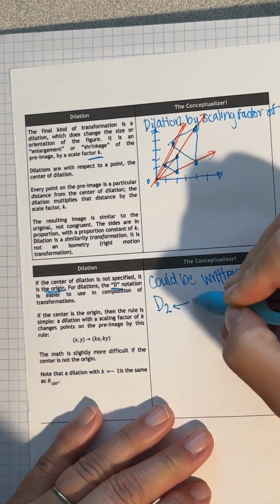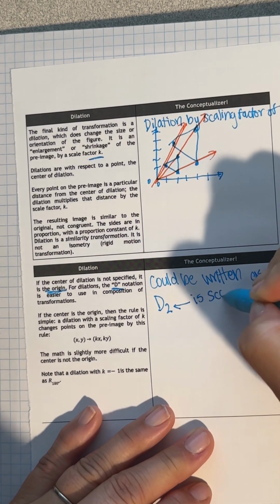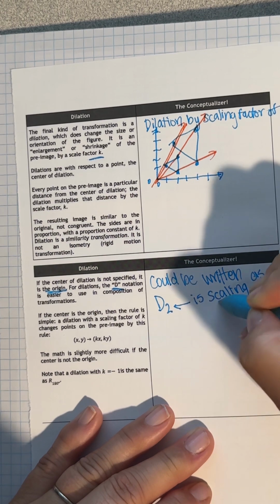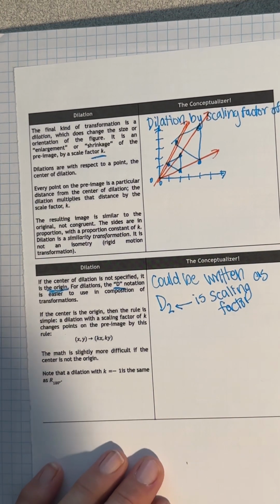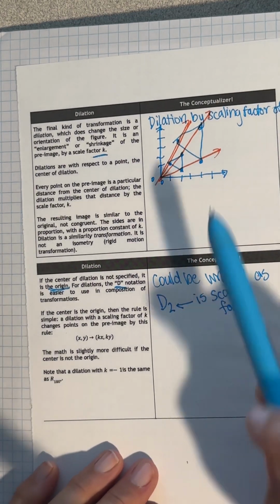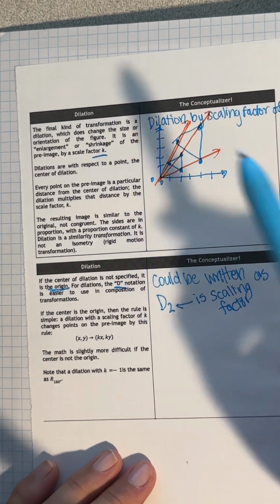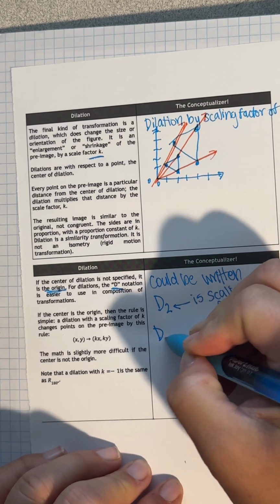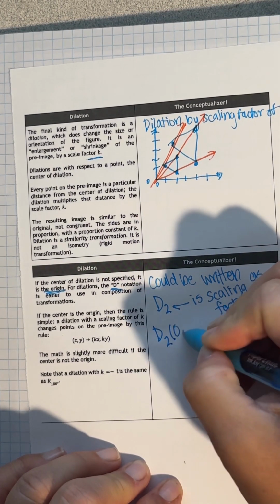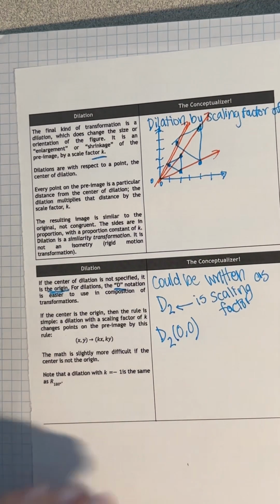So this is scaling factor. All right. The center of that dilation is the origin, so it could be also written as D2, 0, 0.